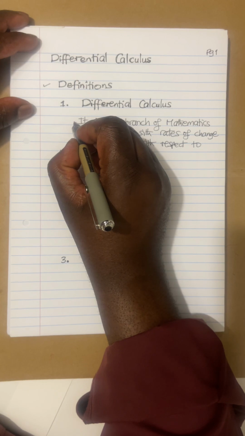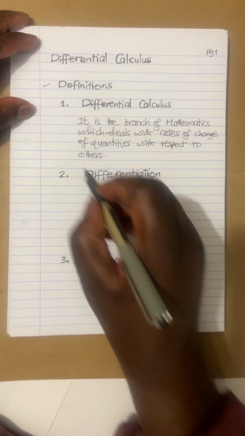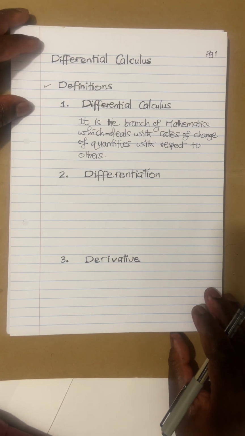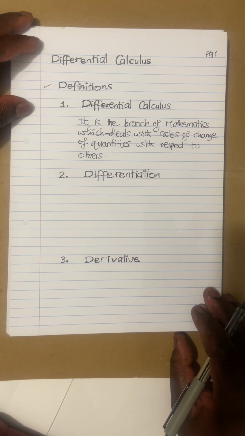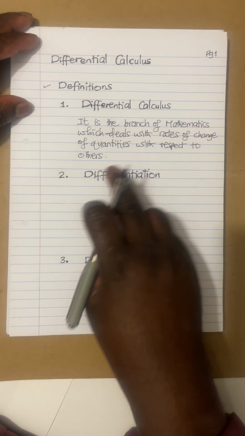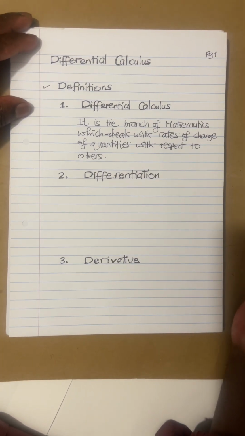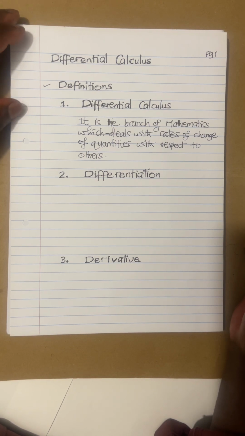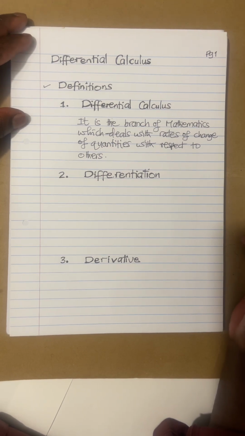So basically we're defining differential calculus as a branch of mathematics which deals with rates of change of quantities with respect to other quantities, or you can simply say with respect to others. So that would be the definition of differential calculus.